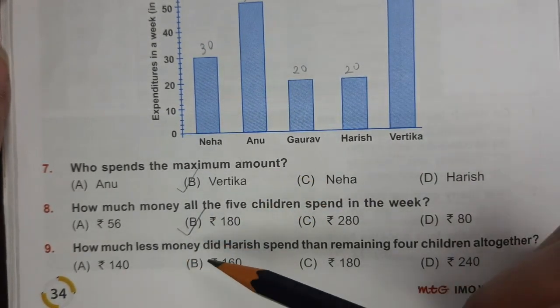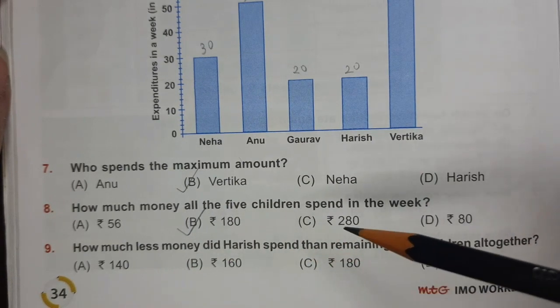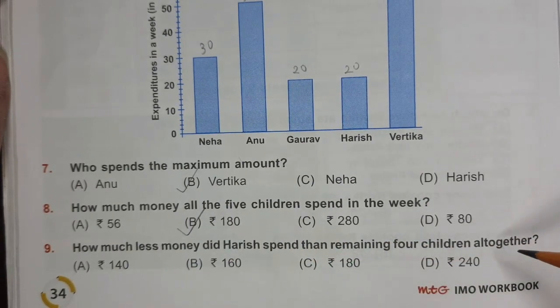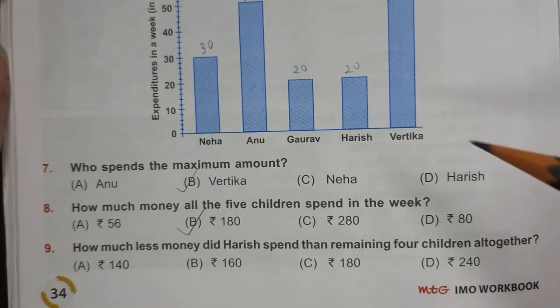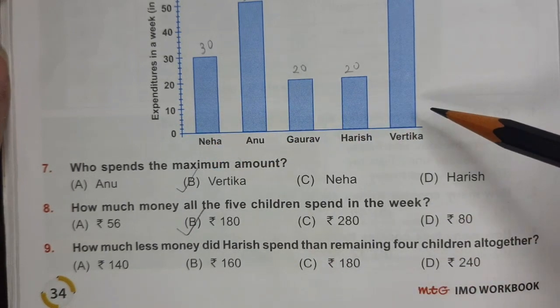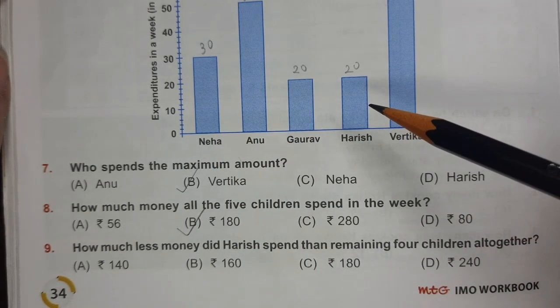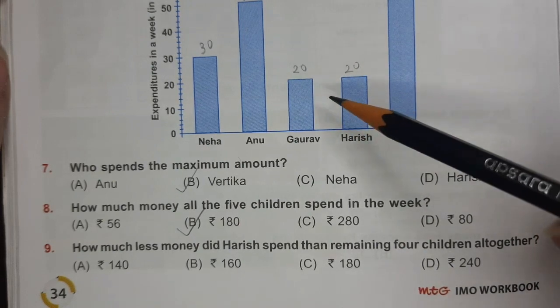How much less money did Harish spend than the remaining four children altogether? Okay, so 180 is what everyone has spent. How much has Harish spent? 20 rupees.